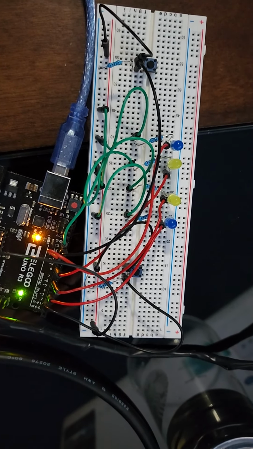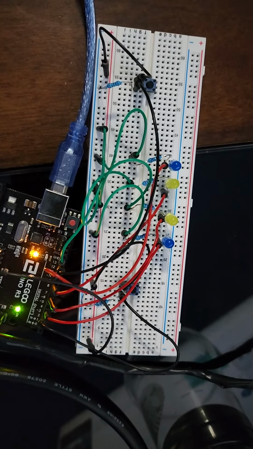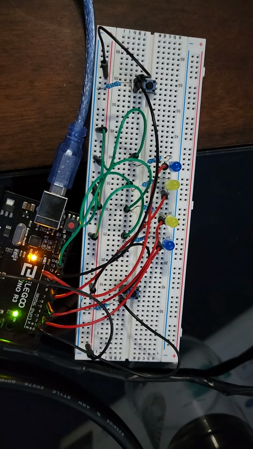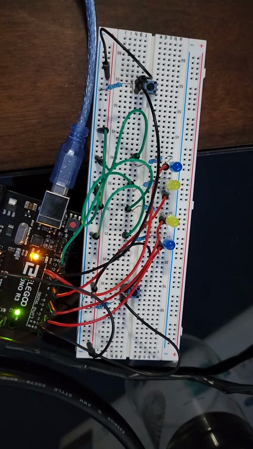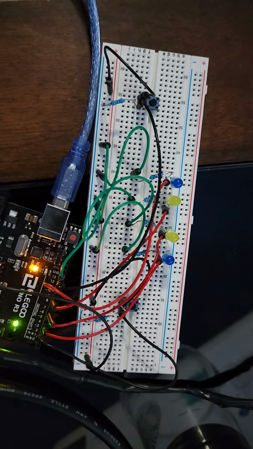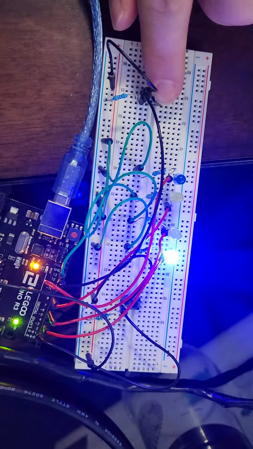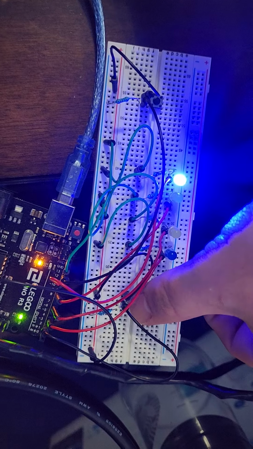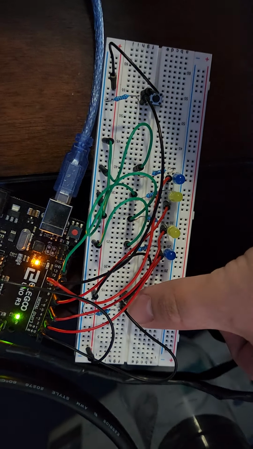They are connected individually with 220 ohm resistors, and for the push buttons we have them connected with individual 10 kilo ohm resistors. The button on the left will control brightness up, and the button on the right will control brightness down.